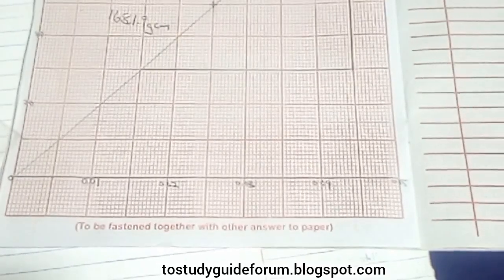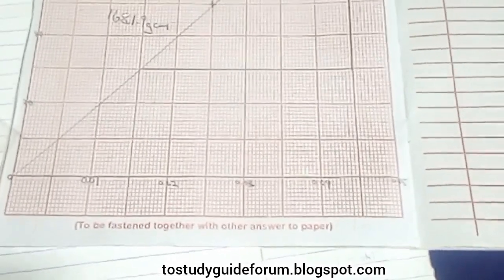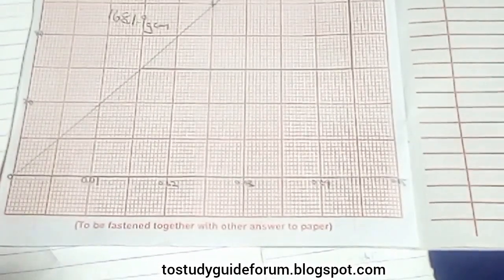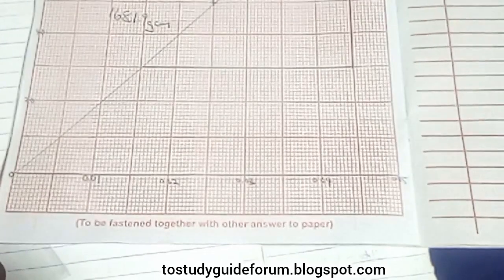You should not put it on a table that will be shaking. When it shakes so much like that, it might likely give you error. But the basic error there, just avoid parallax error and make sure it's balanced effectively before you take your readings.